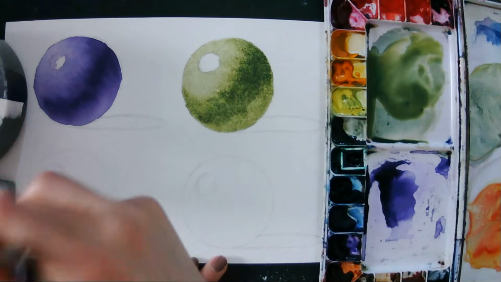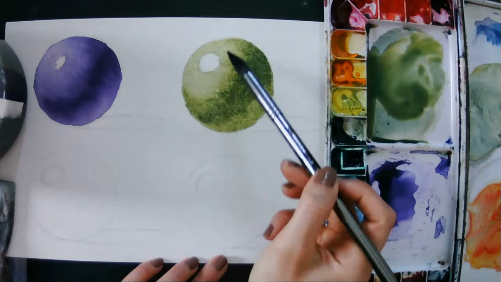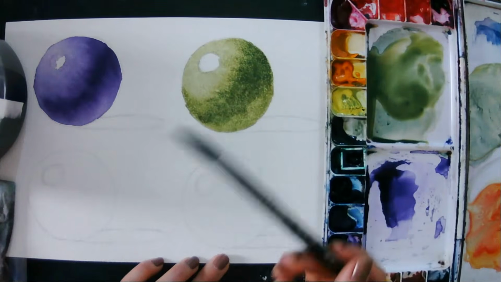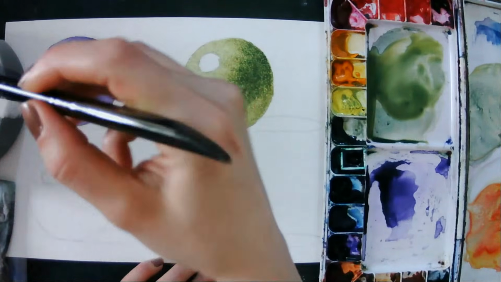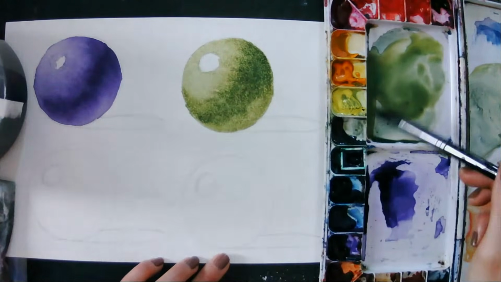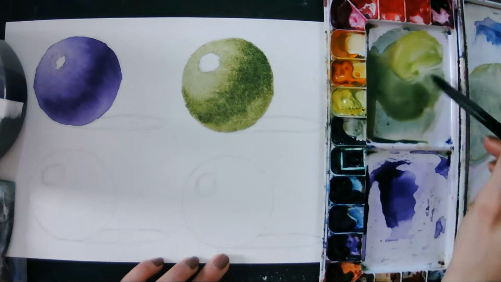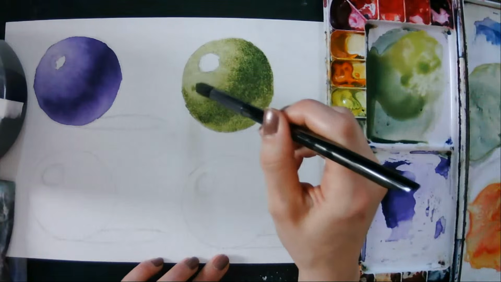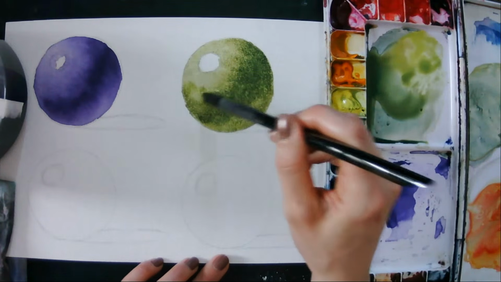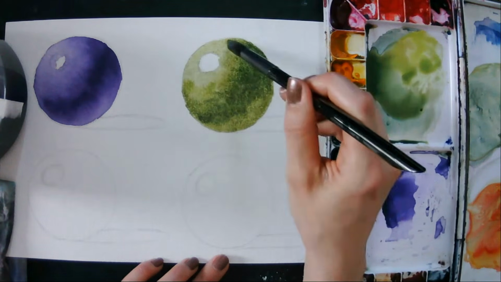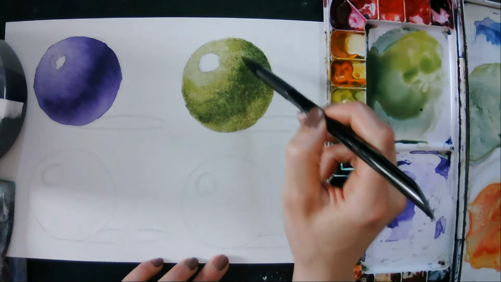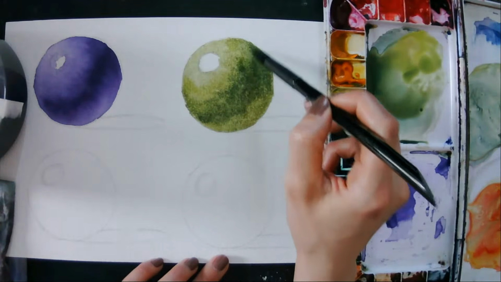Now, as you can see, the same thing happened where I need to do a little bit more work in my halftones, okay? That's fine. I remove this green from my paintbrush bristles, remove that excess water, and I'm going in with a slightly lighter green that has more yellow in it, and I'm just gonna very gently go into my halftone section to create a bit of a softer transition into the darks.